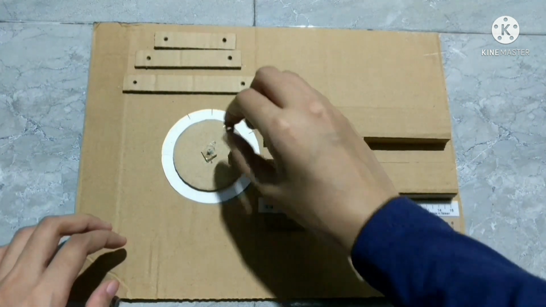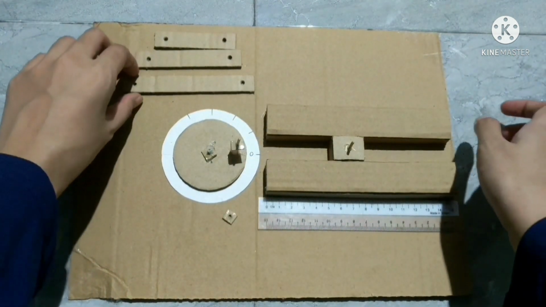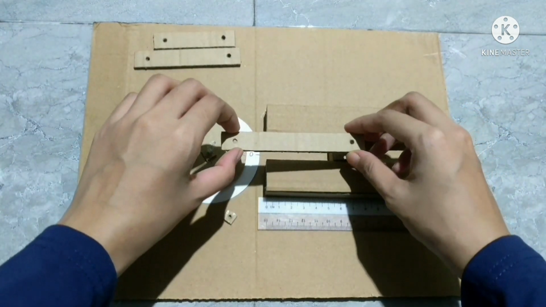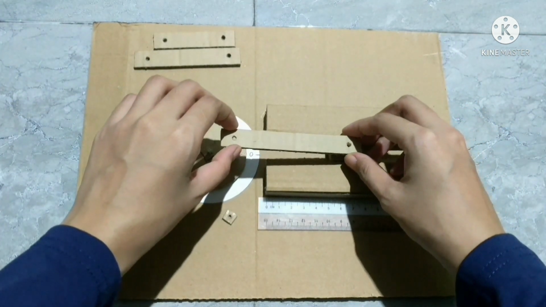Select the desired crank and connecting rod, and then place the selected crank and connecting rod onto the crank holder and the slider holder.